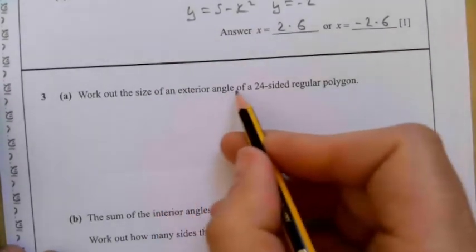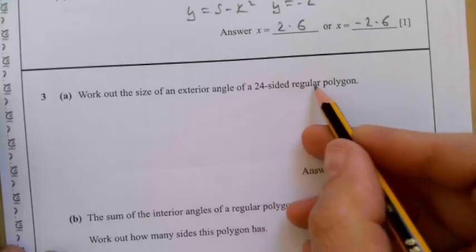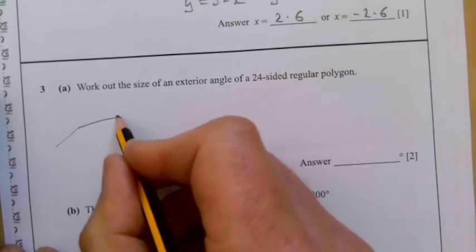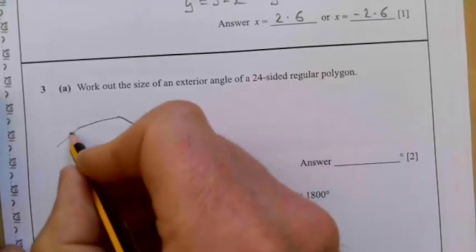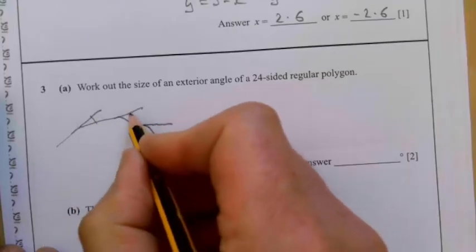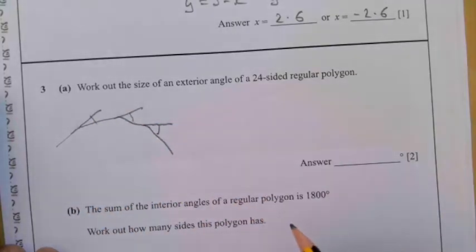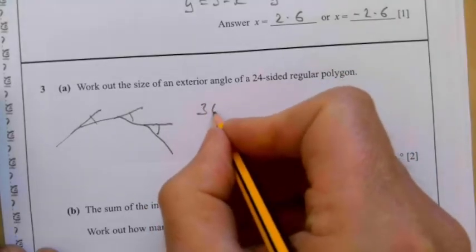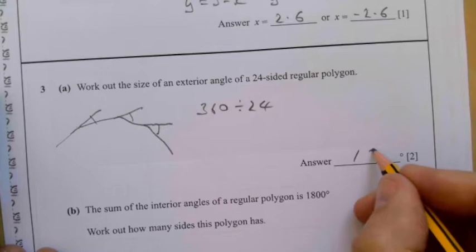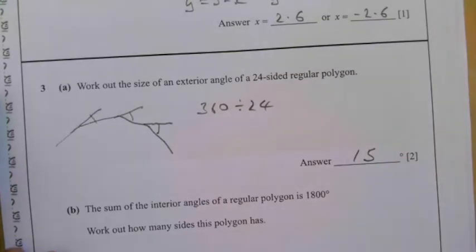Work out the size of an exterior angle of a 24-sided regular polygon. So if you have a 24-sided shape, it kind of looks like this, and the exterior angles look like this, and they're all exactly the same, and they all add up to 360. So if there's 24 of them, we do 360 divided by 24, and the answer then is 15.